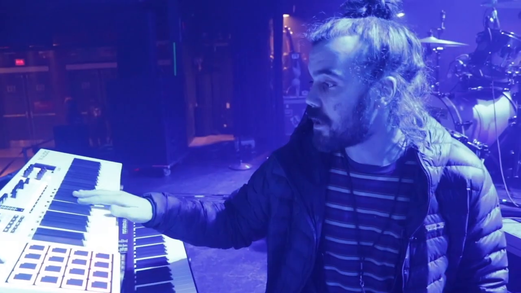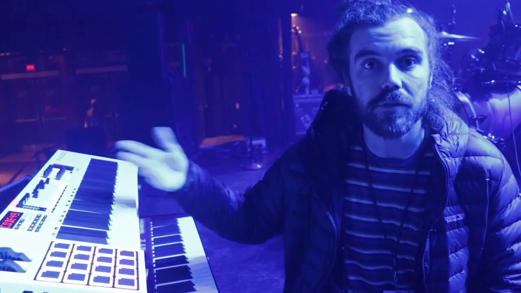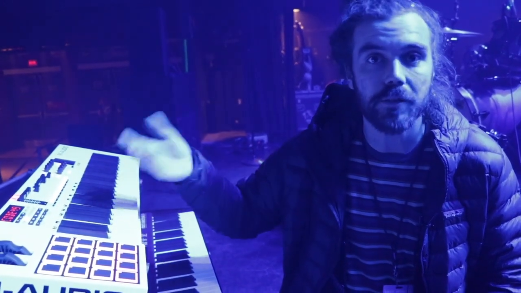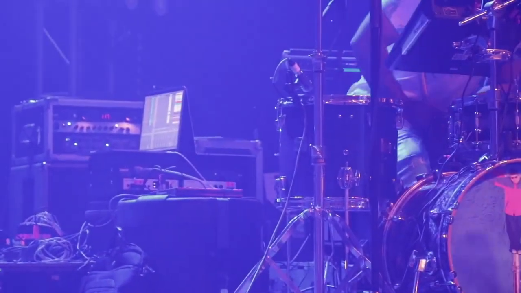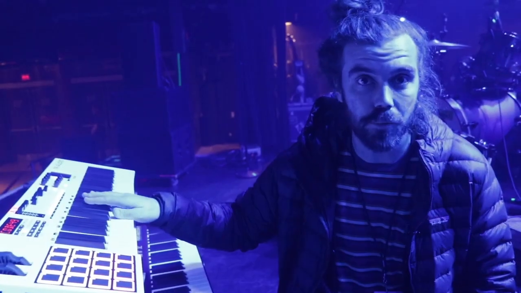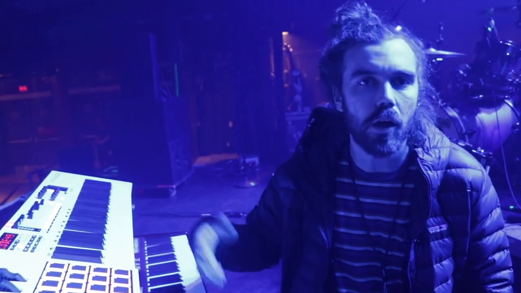Definitely it's nice to be able to just seamlessly trigger samples without having to change programs. The way it's worked is whenever Amir cues a song, I have everything dialed in so I don't have to change patches or presets or anything like that. It's just all right there for me. So it makes the whole live show a lot more dynamic, a lot more interesting.